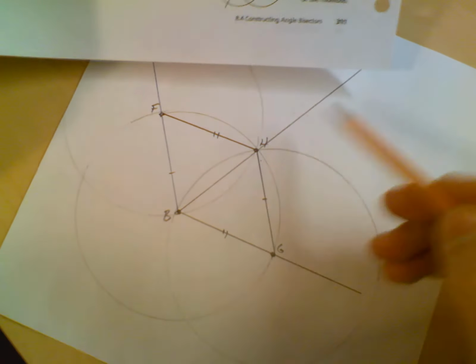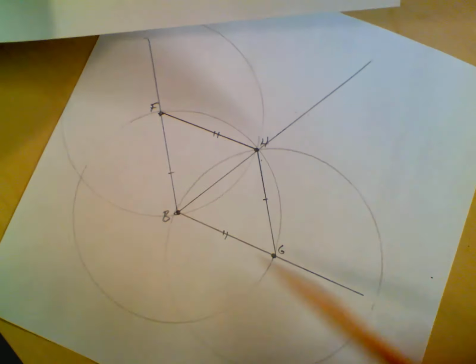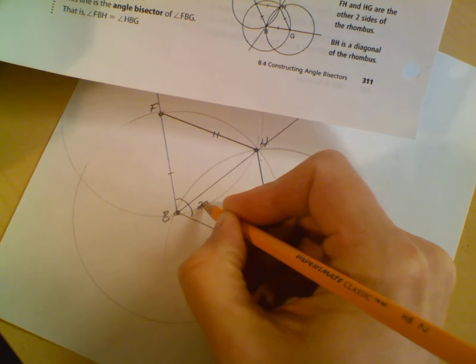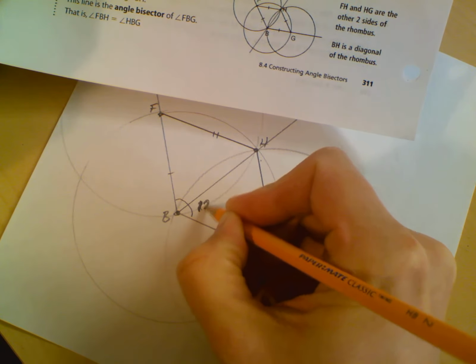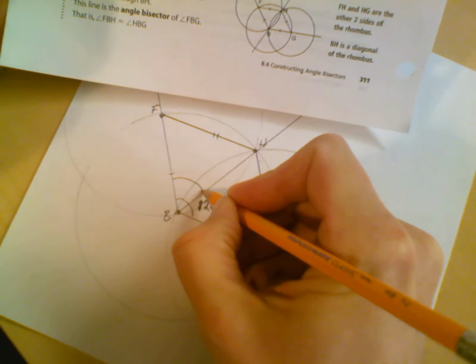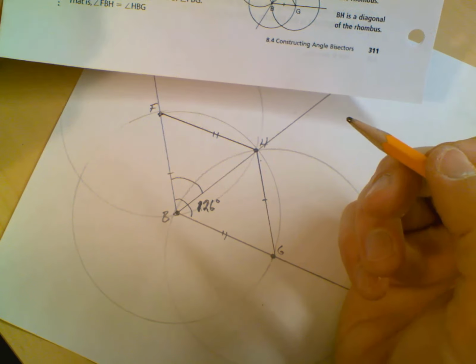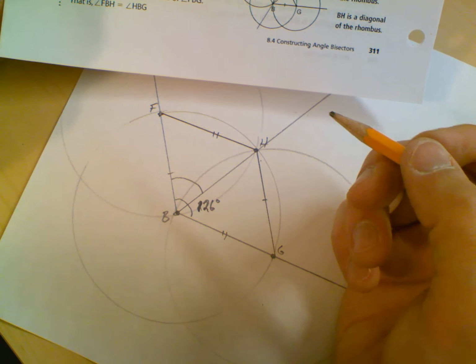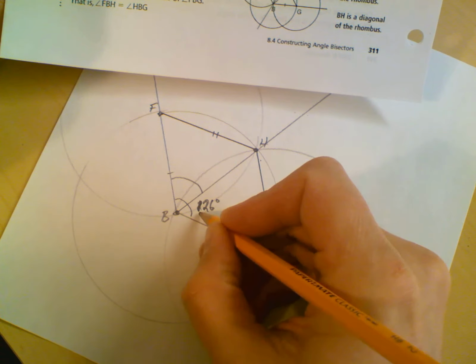So it says that this line is the bisector of this angle. And if you recall, when we did this angle, it was 126 degrees. So you can probably imagine what this angle is. Well, think about it. What would the bisector angle of 126 be? It would be exactly half of that.